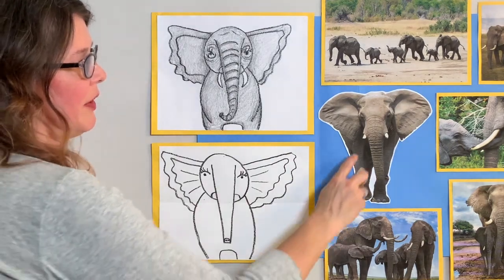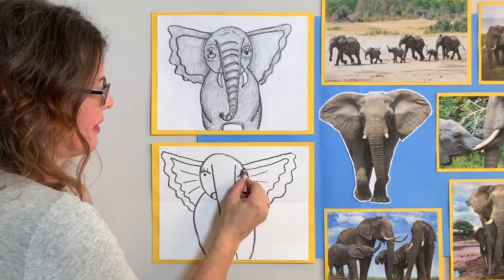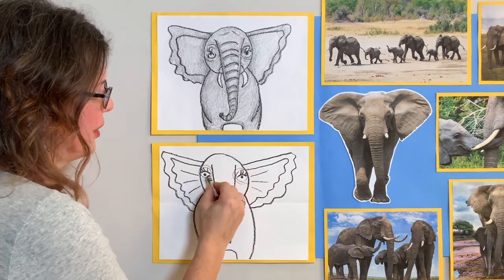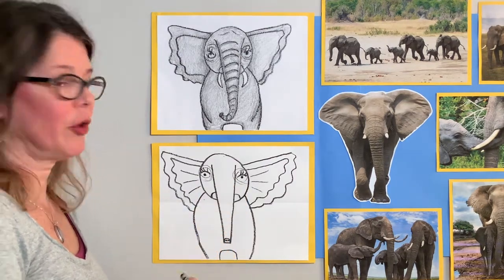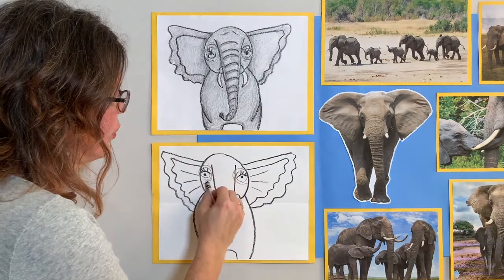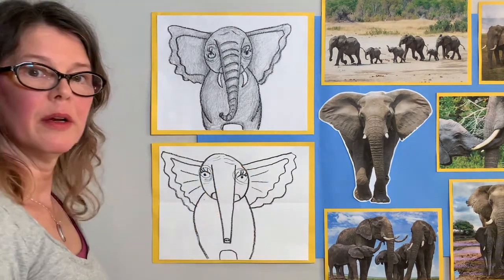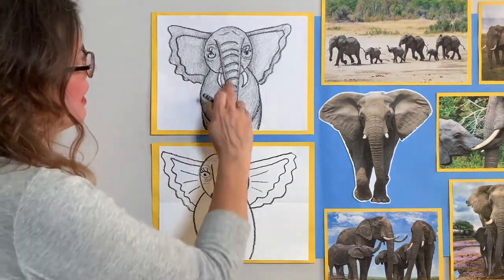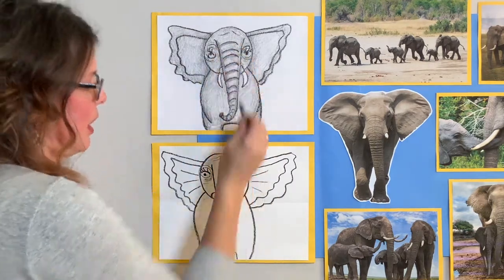And again, they're very, very wrinkly. So in order to show wrinkles that they have around their eyes, I just kind of do some little circles around his eyes, pressing lightly. We practiced that last week, pressing lightly with our crayon, right? So I just kind of go around. He has some little wrinkles on his forehead. Okay, and let's go ahead and add the lines on his trunk. They're curved lines. Watch.